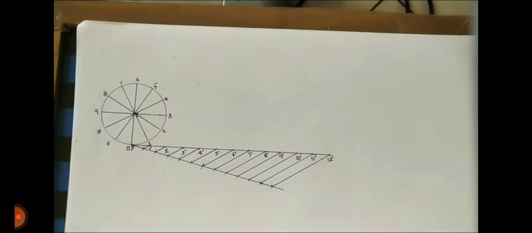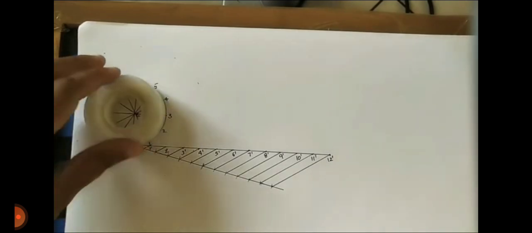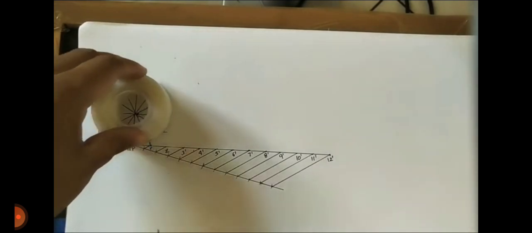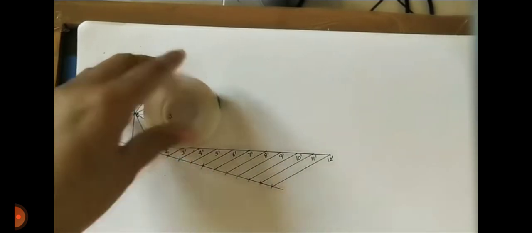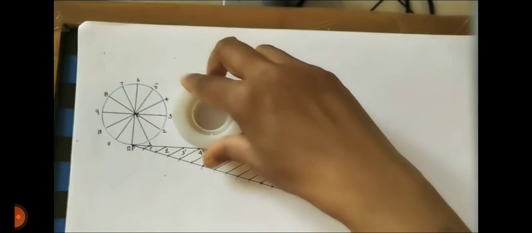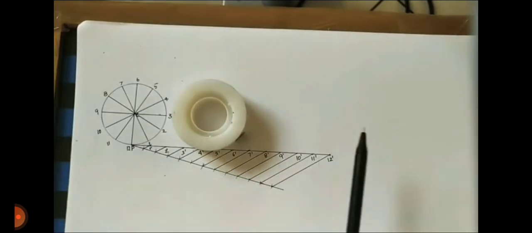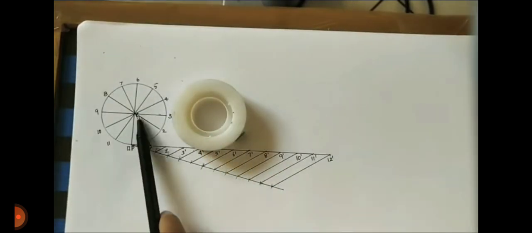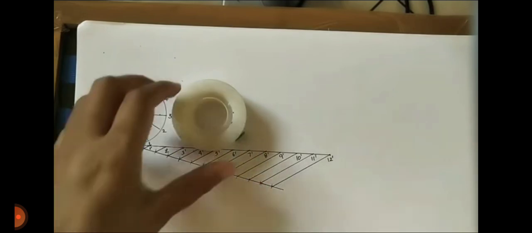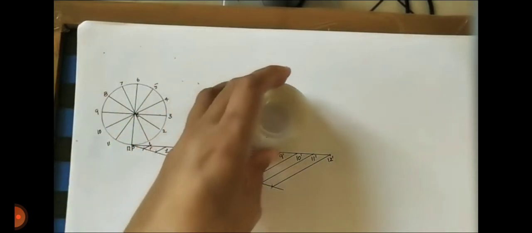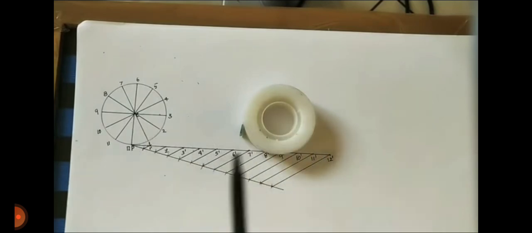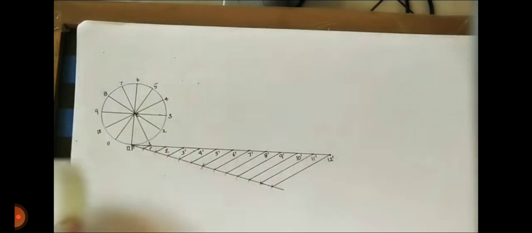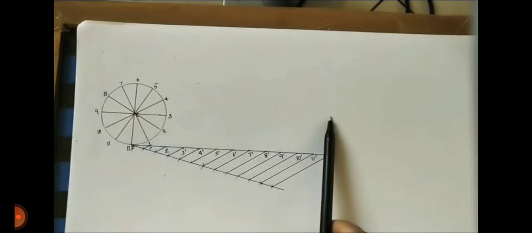Next, we draw the cycloid of a circle. So what is a cycloid? By the center line method we can draw it. Suppose this is a circle, and this circle moves along the center line. In this way the circle passes along the baseline. This is just imagination.